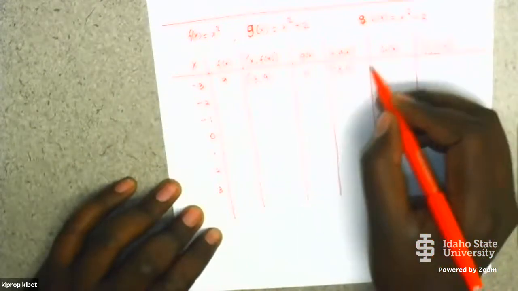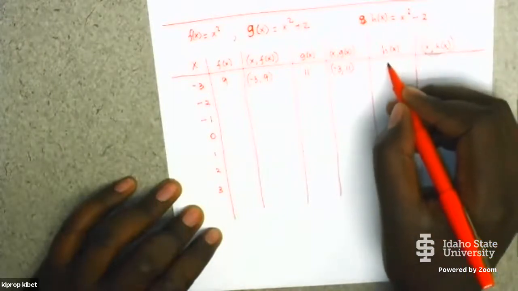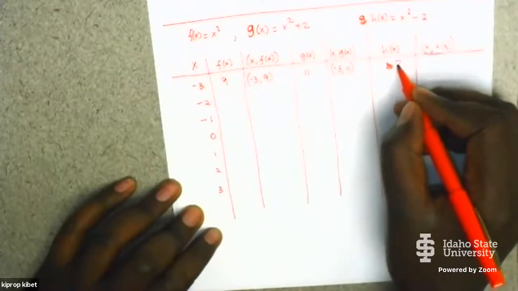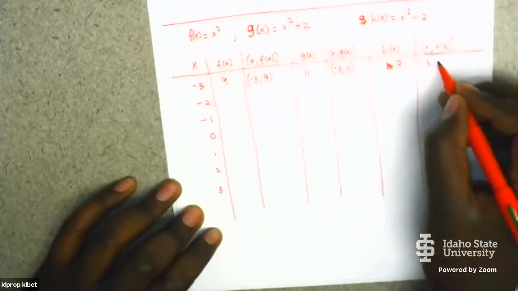For h of x, when we subtract 2 from 9, you get 7, so this will be -3 and 7.